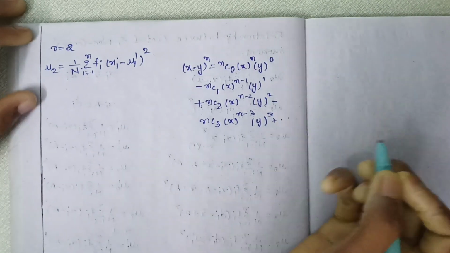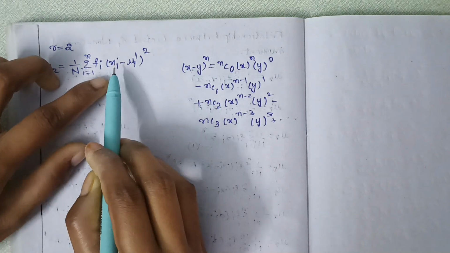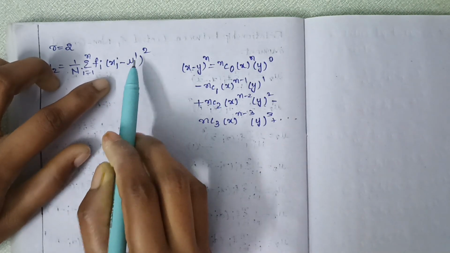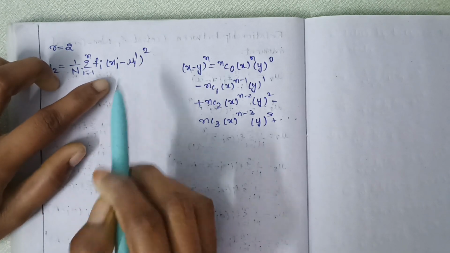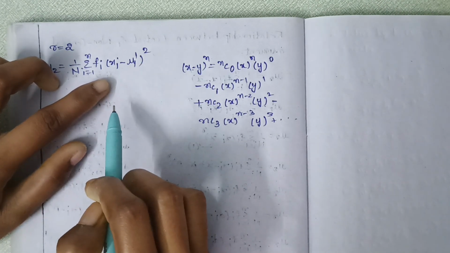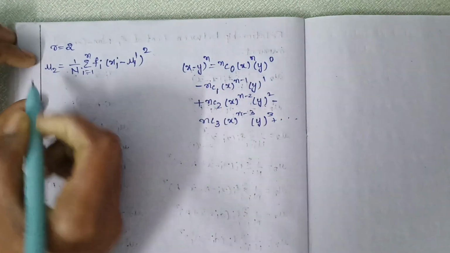In this way it will go on. So here also, in the same way, (xi minus mu1 dash) whole to the power of 2 is in the form of (x minus y) whole to the power of n. So now we can easily write it in this way.